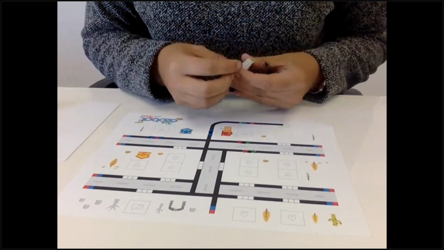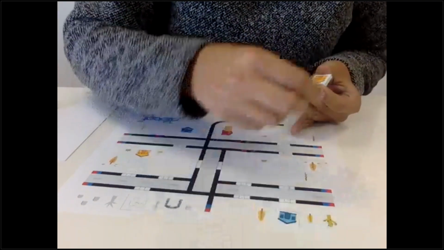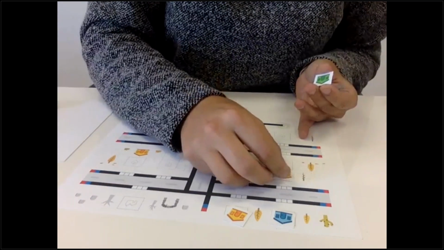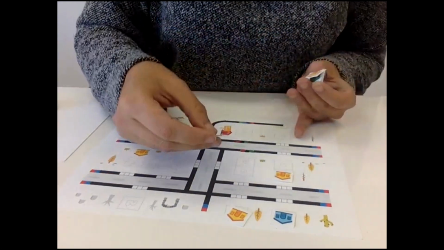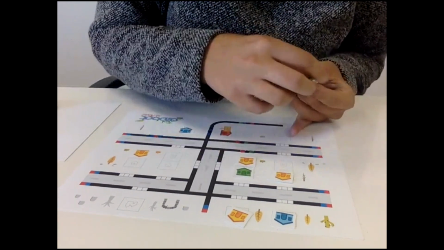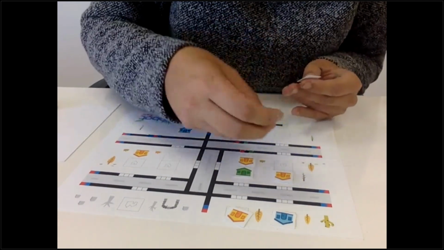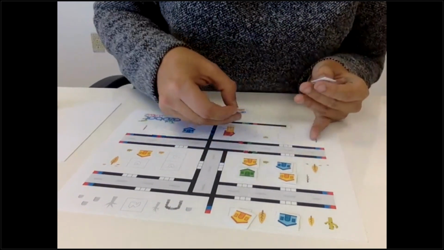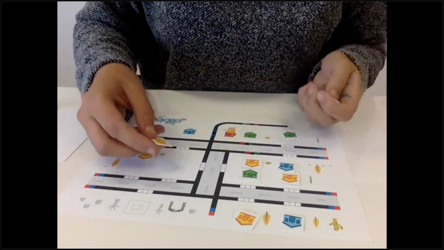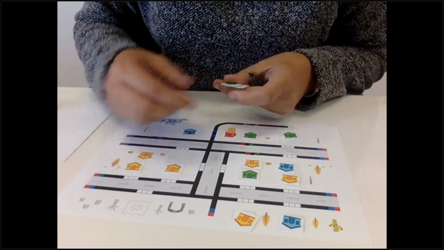Okay. You go and you just randomly put your cards in the neighborhood. I could have had this partially done for you so you didn't have to watch me do that, but I didn't have that much forethought. So here we go. Okay.